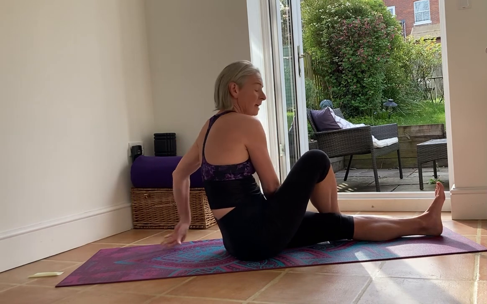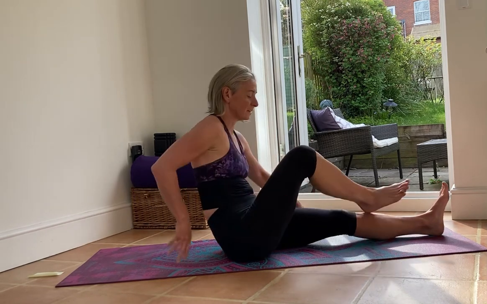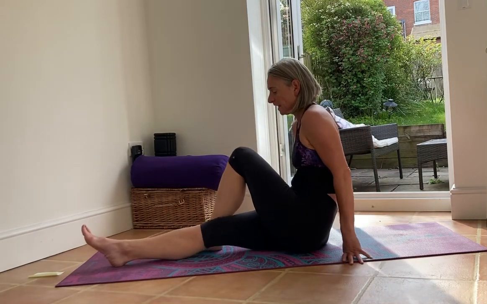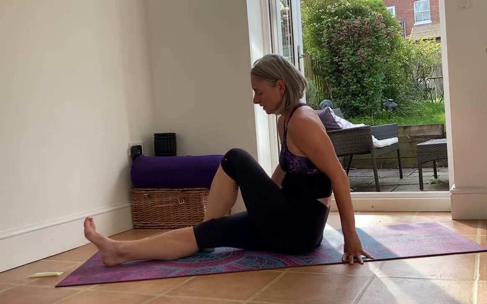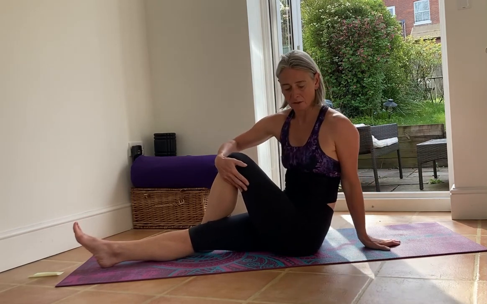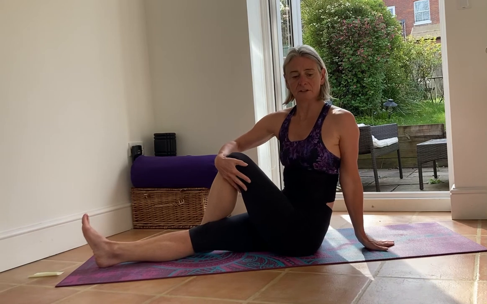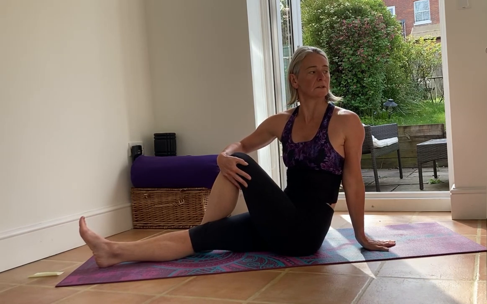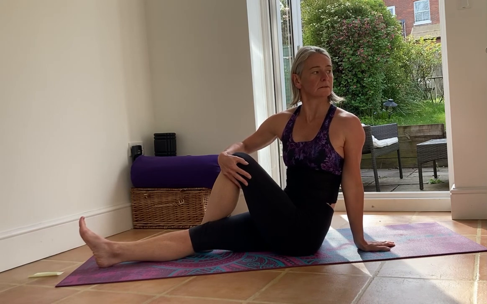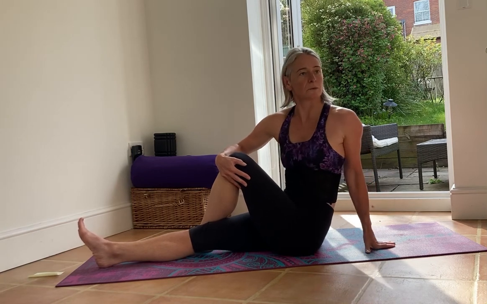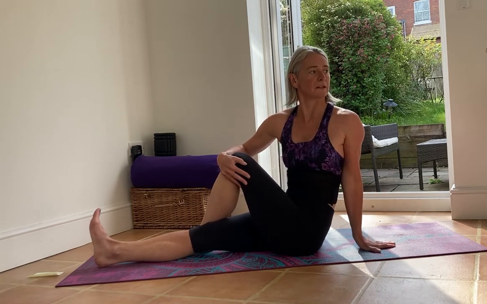That's lovely. And then you're going to swap round and do the other leg. So I'll turn round, you don't need to. So bringing left leg over right. Right hand comes to the outside of the left knee, left hand behind you this time. And you're going to lift up and twist round and look over your left shoulder. And really think about lifting tall, twisting round through the lower spine.